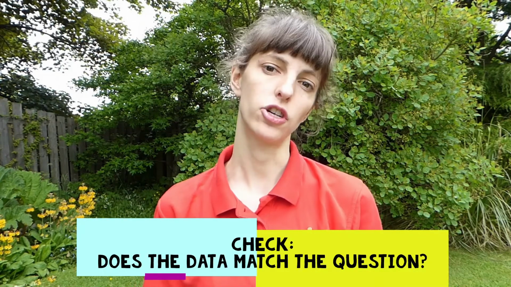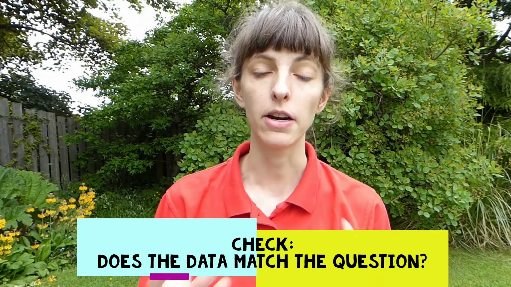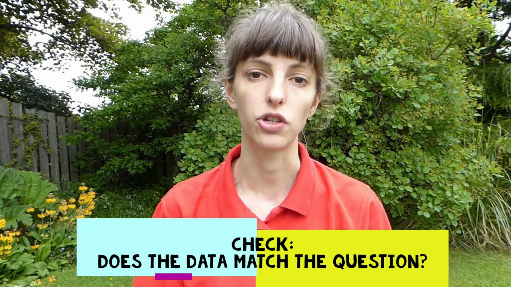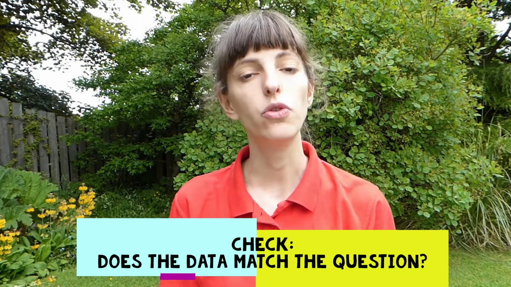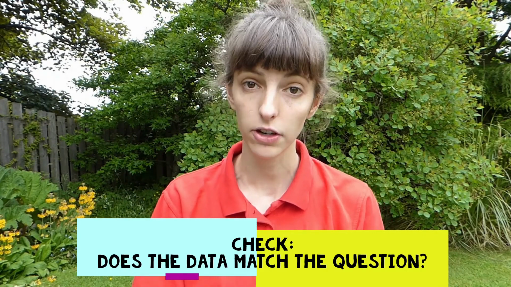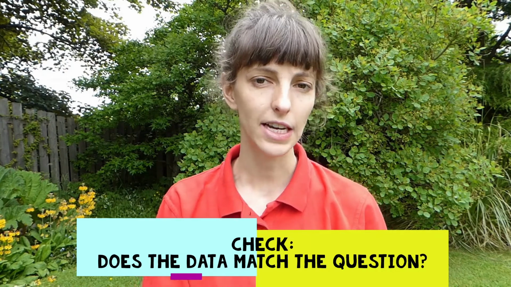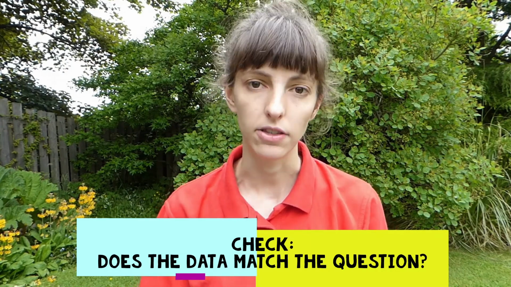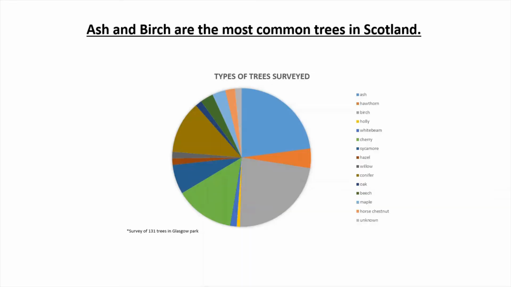When faced with a graph or chart, have a think about what it is the person is trying to tell you or trying to show you, and compare that with what you know about how the data was collected in the first place. Does the way they collect their data actually allow them to answer the question they set? For example, I might make a statement saying that ash and birch are the most common tree in Scotland and use my graph from earlier to back it up.